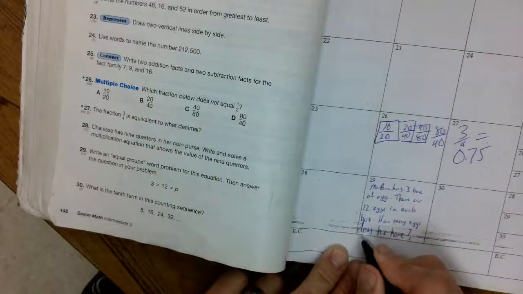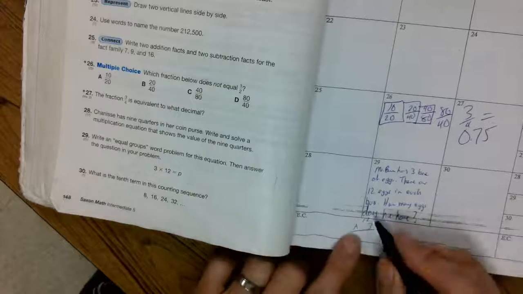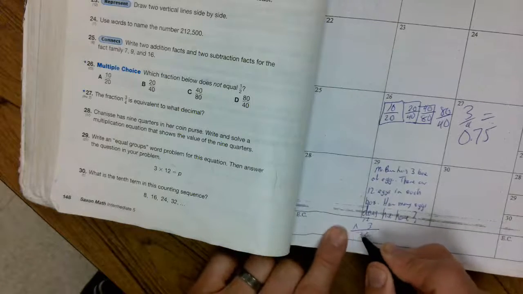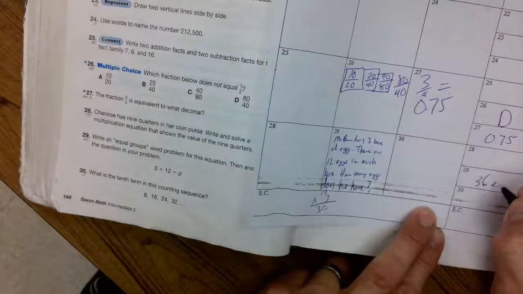And then, of course, we got to figure it out. 3 times 12. We had this one the other day, too. 3 times 2 is 6, and 3 times 1 is 3. 36 what? And I'm going to say 36 eggs.